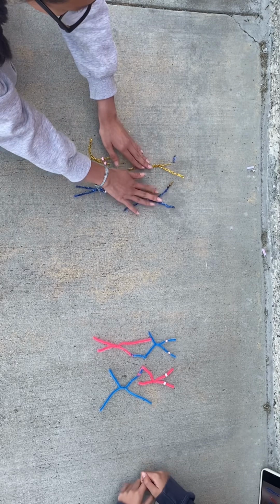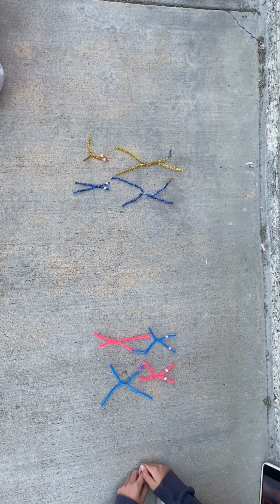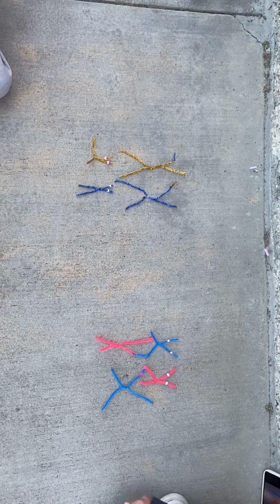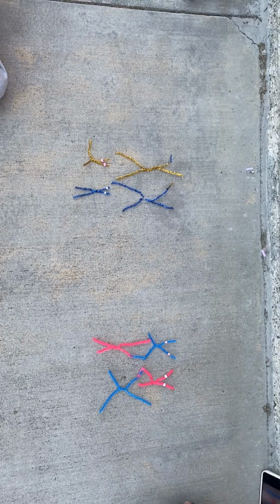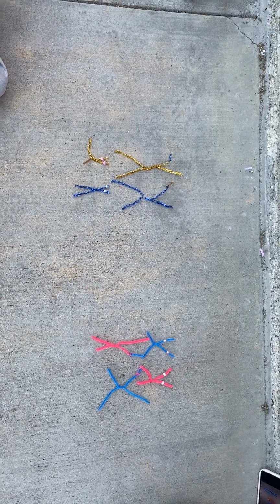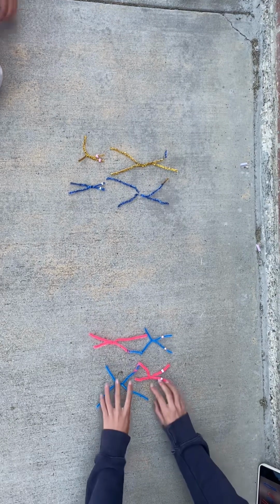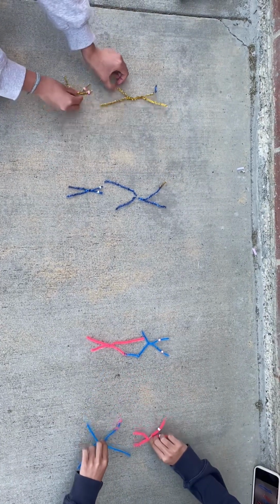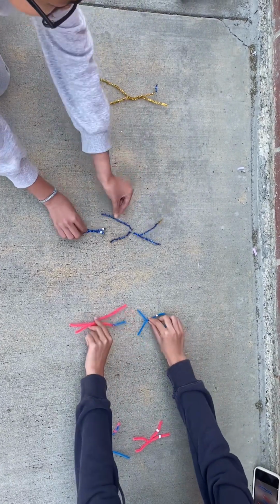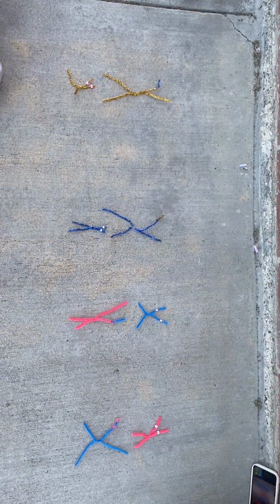This is also when independent assortment occurs, where the chromosomes align and pair up with other chromosomes in varying orders. This will determine the DNA and genetic variation the resulting cell will end up with. Next is anaphase 1, where the tetrads are pulled apart by spindle fibers and are now separated on opposite ends of the sperm and egg cell.